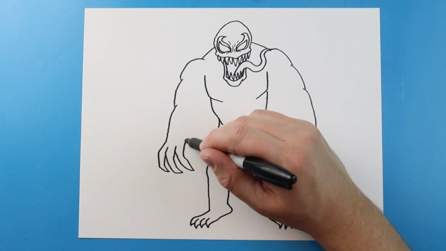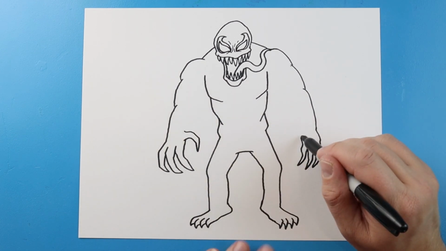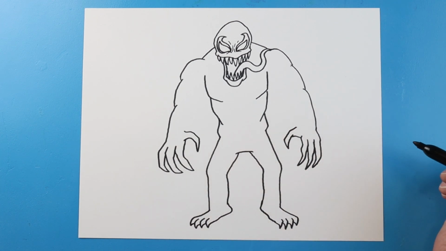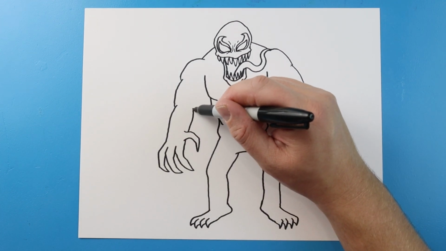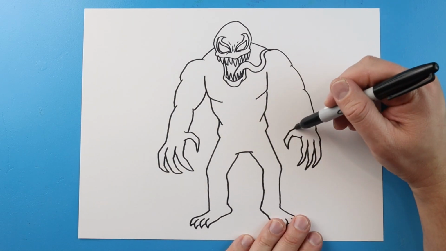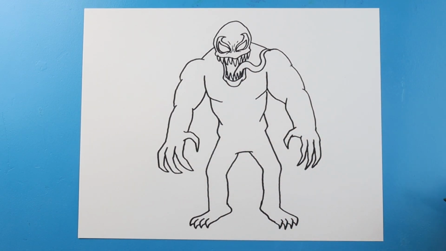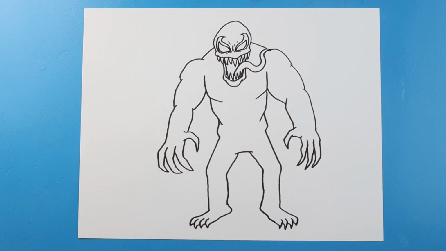We're going to bring this line down to a point and around. Same thing here, we're going to curve this line down to a point and around. Then we're going to bring this line up and then kind of curve it in. We're going to bring this line up and in and then curve it in. Now we've got our basic shape for our Toxin. Now we want to come in here and add some of the different details.